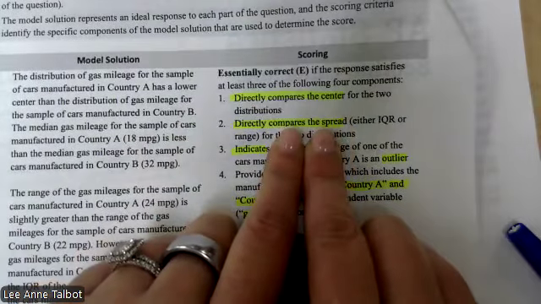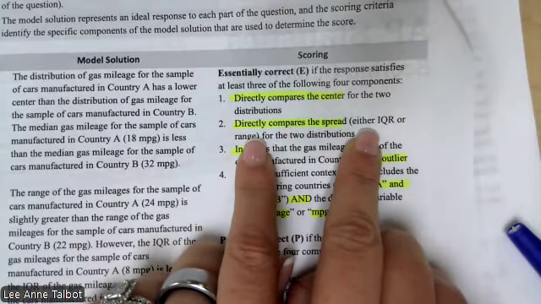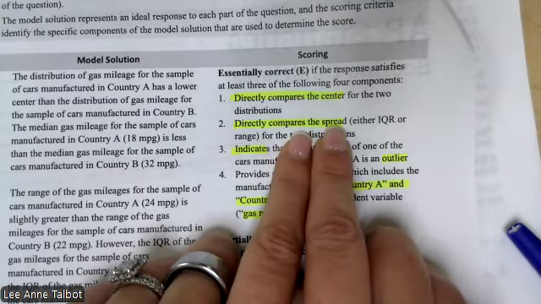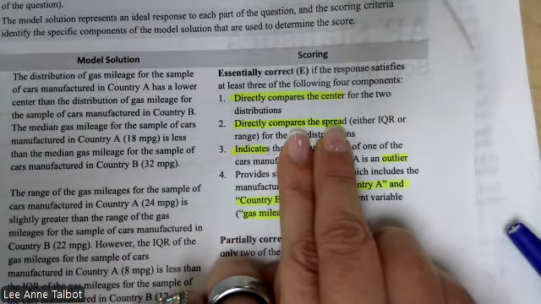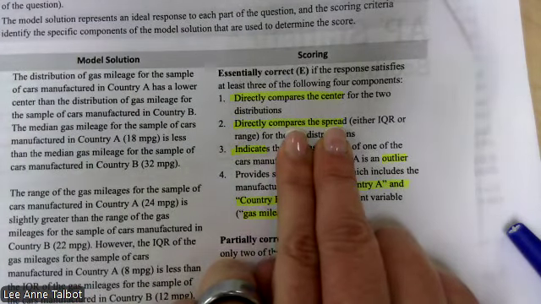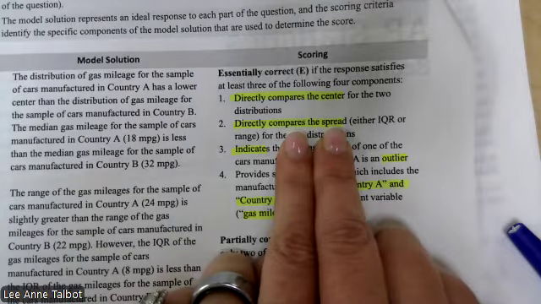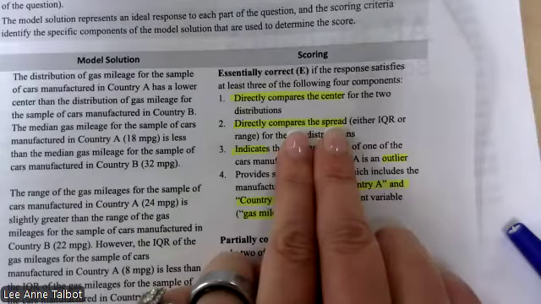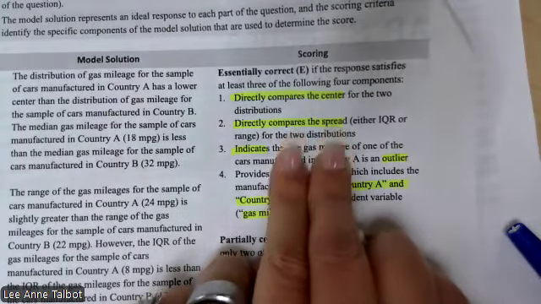Okay, directly compare the spread. Your options are either IQR or range. The spread of country A, was it greater? Yes, greater in the range, but the IQR was less. Does that make sense? It depends on if you chose range or IQR. Range for country A was greater, but IQR was less. You should use IQR if you can.